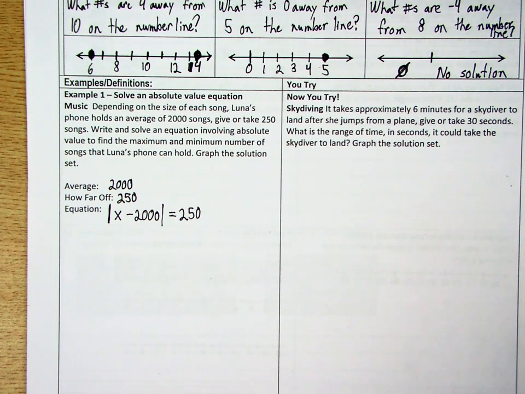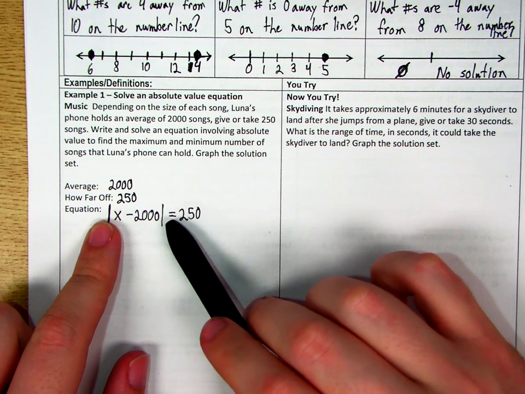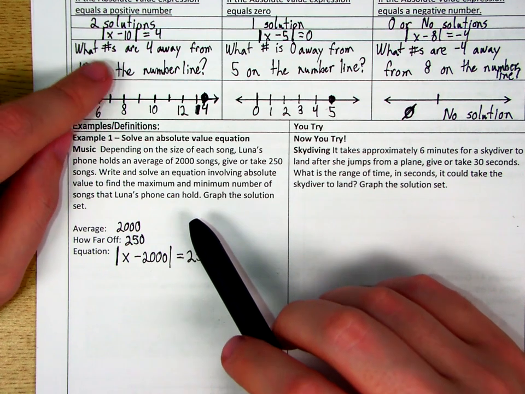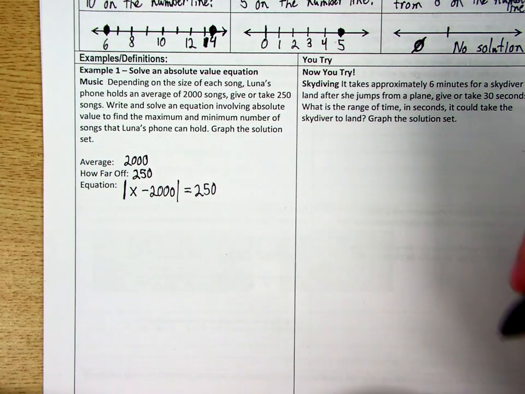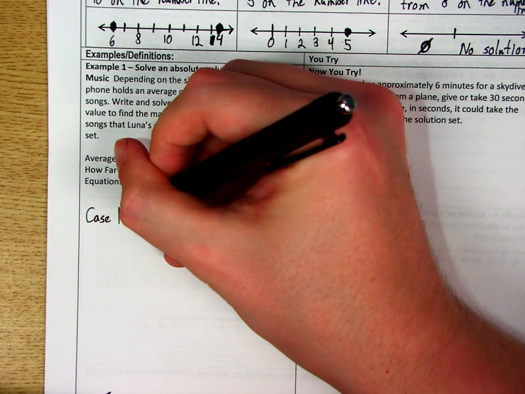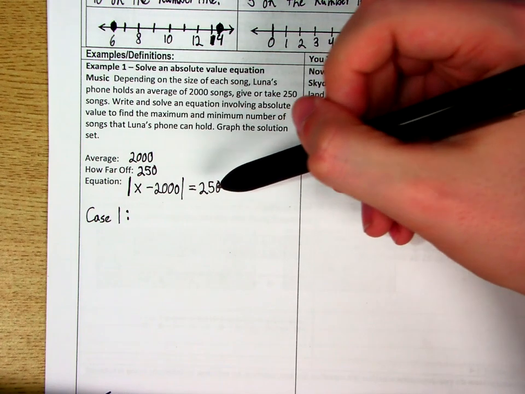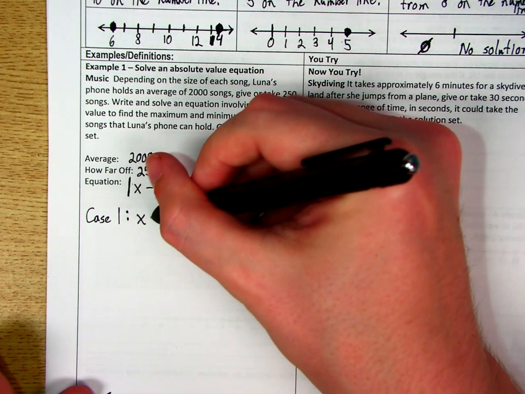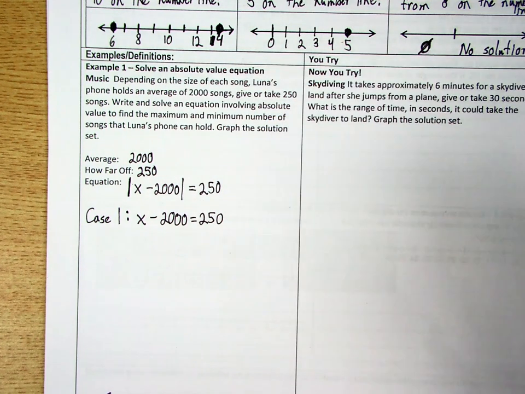Now let's talk about solving. I see that since my expression equals a positive number, I'm going to have two solutions. To find those two solutions, we break it into two separate cases. Case 1 is we keep the entire equation exactly as it is, we just get rid of the absolute value signs. So we'd write x minus 2,000 equals 250 and solve that.